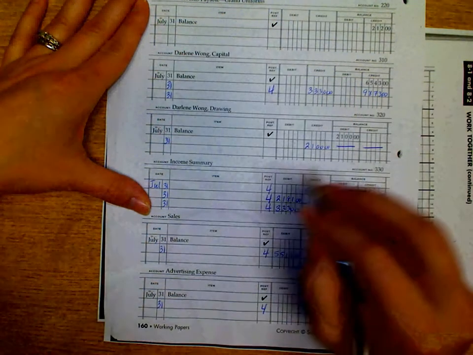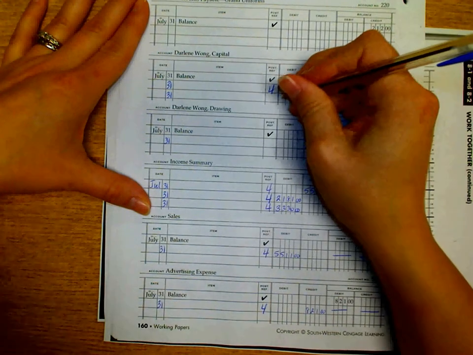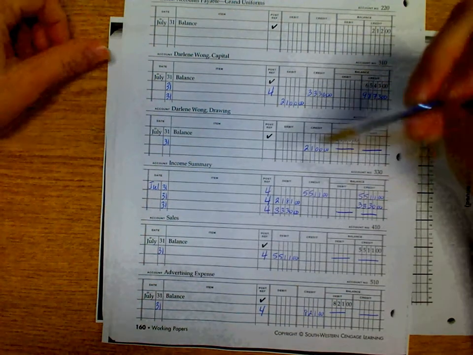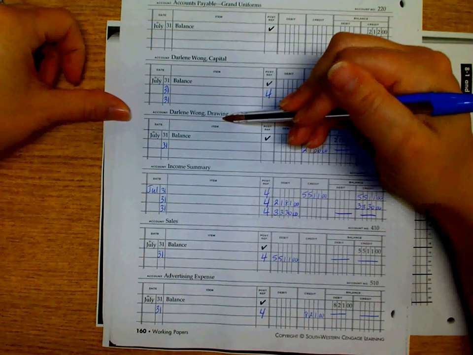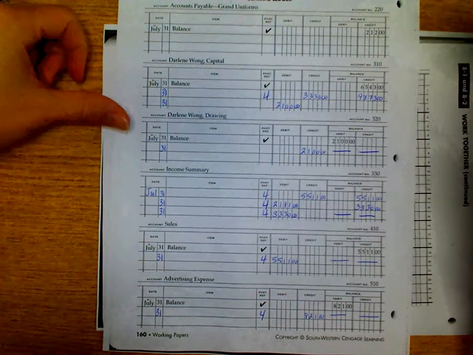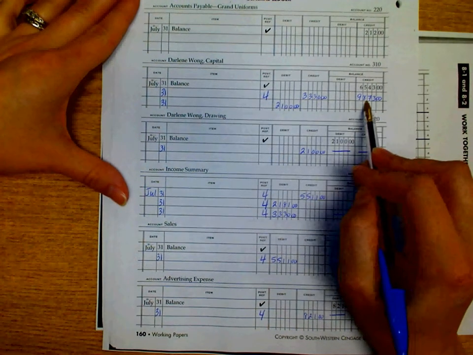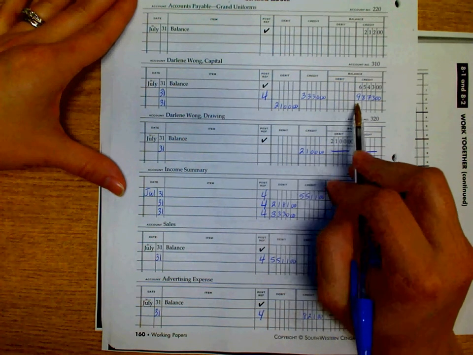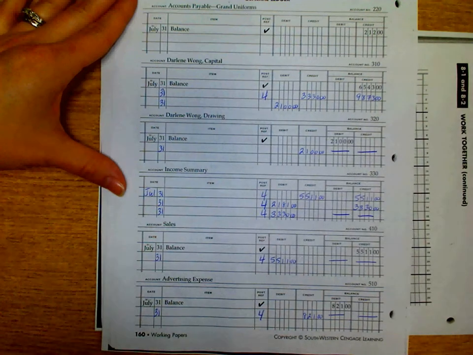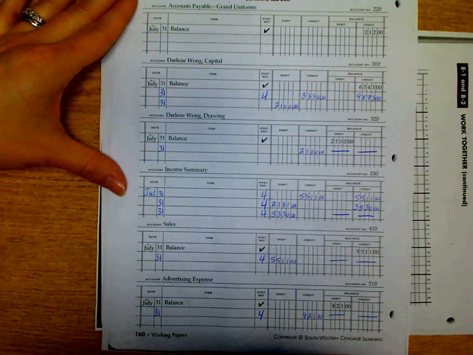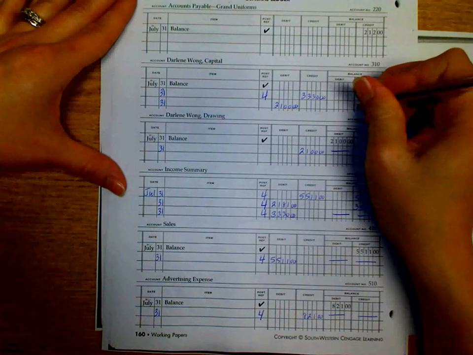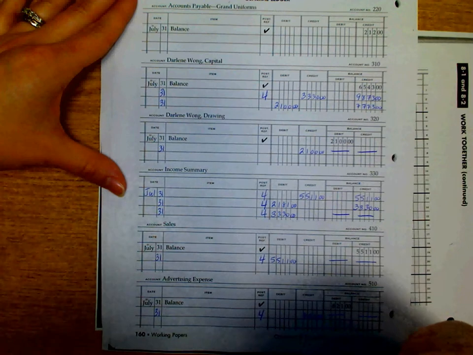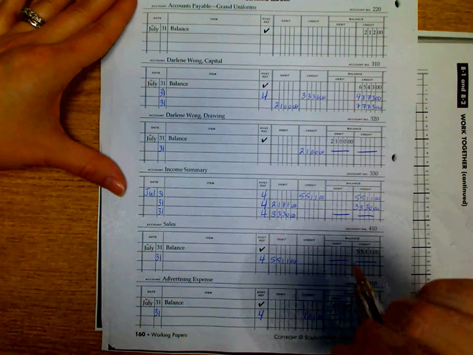So on the 31st, we're crediting, so we're going to debit up here. And remember, we're debiting because debiting capital makes it go down. Drawing money out of the business makes capital go down. So, because we have a credit balance and we're debiting, we're going to subtract the debit from the credit. So 9,873 minus 2,100 should give us 7,773. So this is our new capital balance.